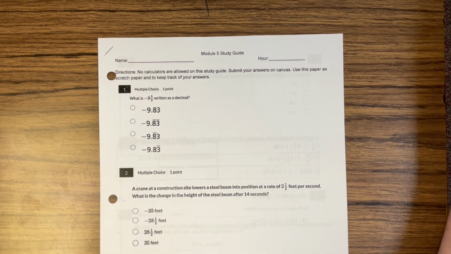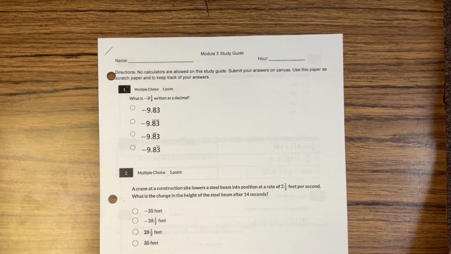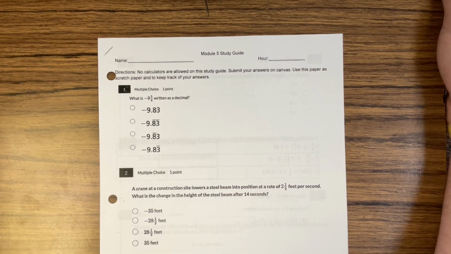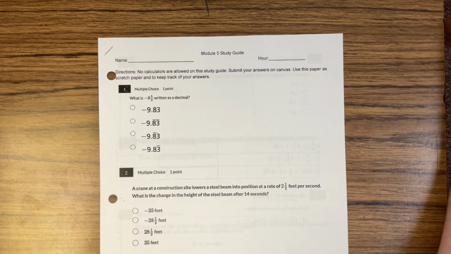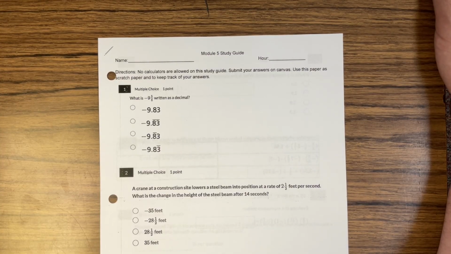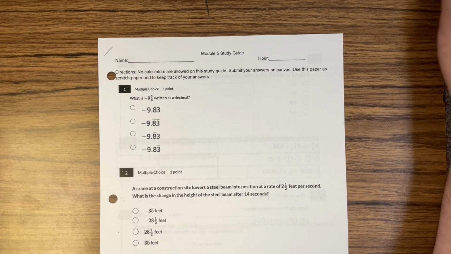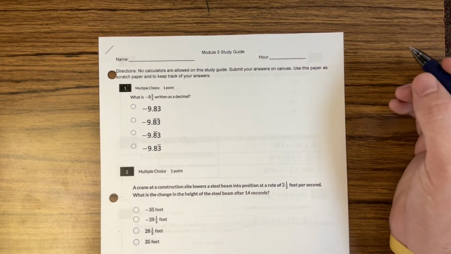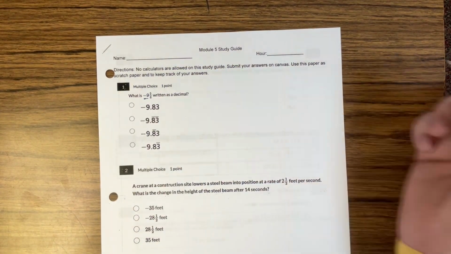We're going to be going over each question and the answers, and we're going to be showing our work on how we found our answer. So with question number 1, we're trying to write negative 9 5/6 as a decimal. So we know that our first number is going to be negative 9.